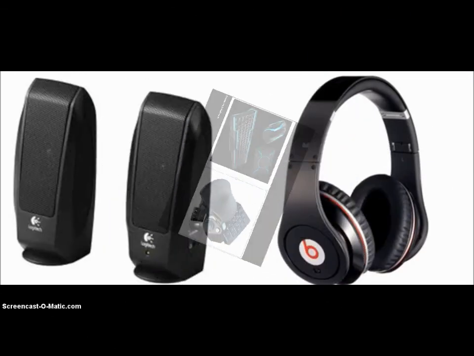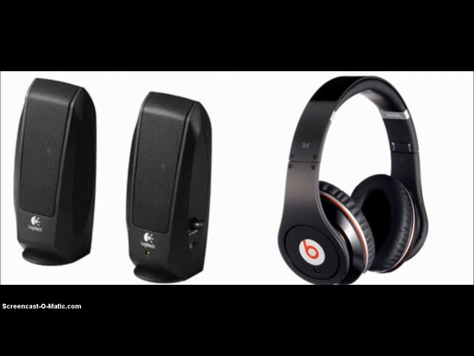For the last parts of my computer explanation, we have speakers on the left and headphones on the right. Now everyone should know what a good pair of headphones are, and speakers are just a loud pair of headphones. Those are all the parts of a modern day computer.